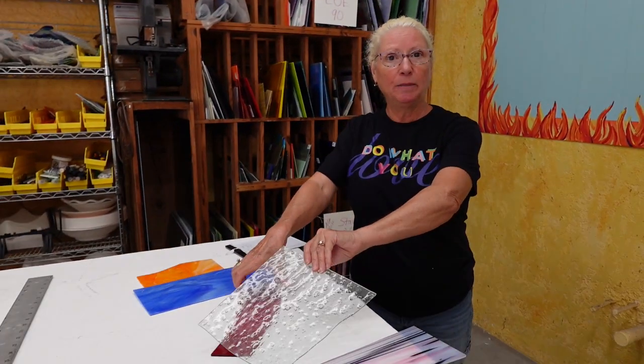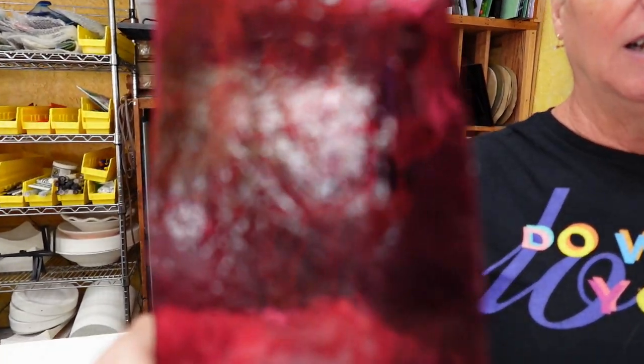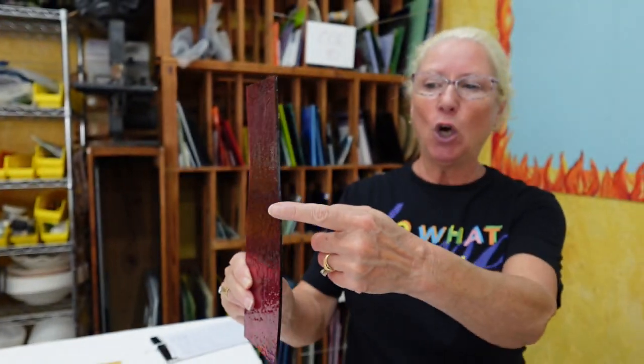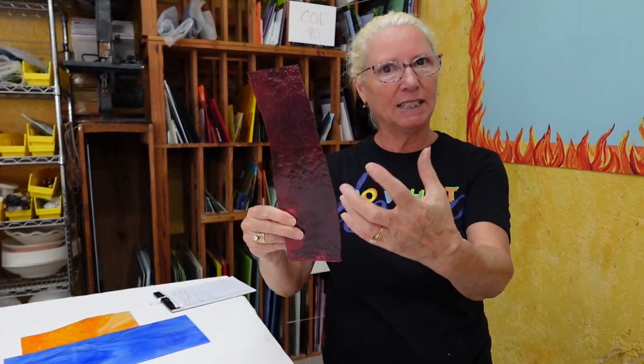So back to the metals and minerals. When they want to make pink glass, they add gold to that mix. Gold makes pink. Copper makes blue. So the color goes all the way through the glass. It's not just stained or dyed. It's not a surface treatment. It's all the way through the material, which is real exciting.